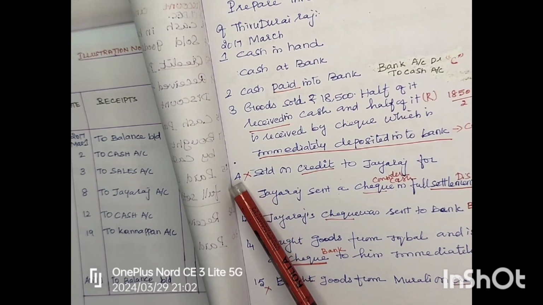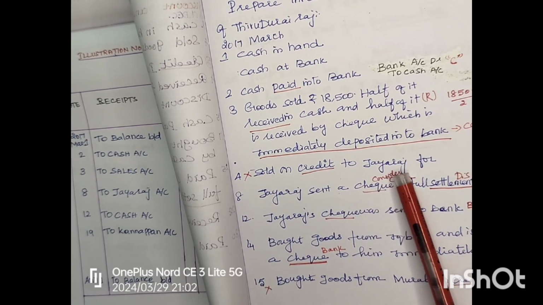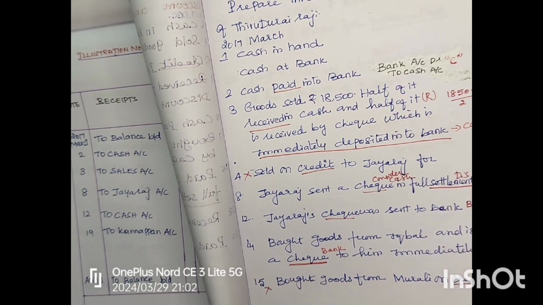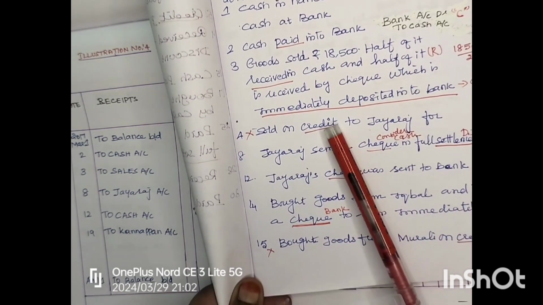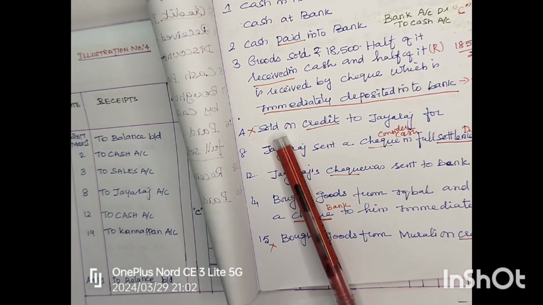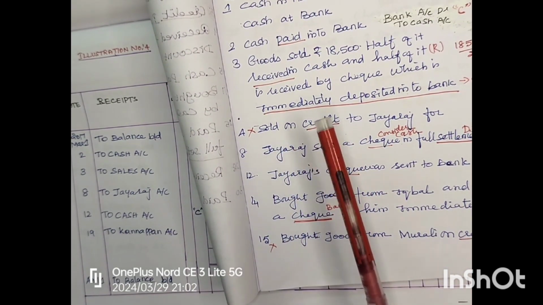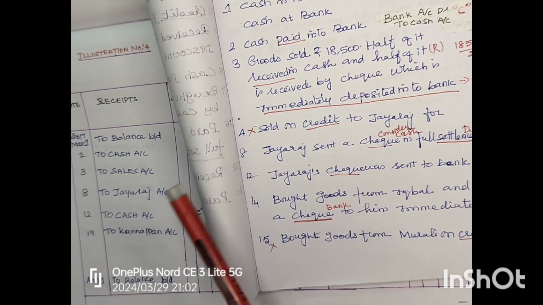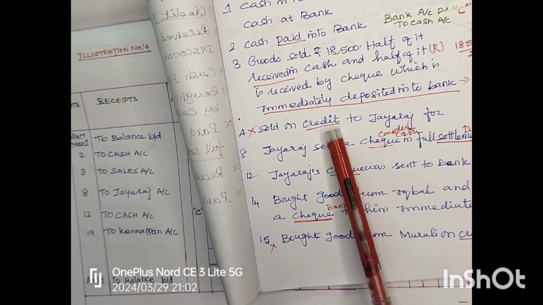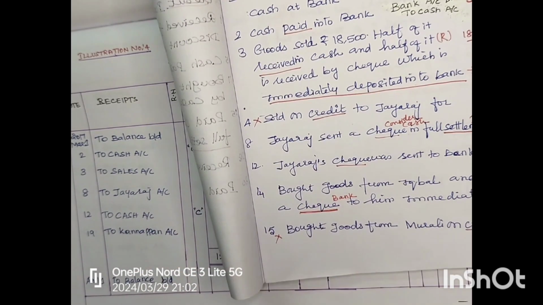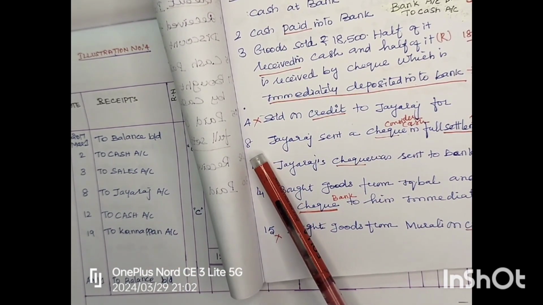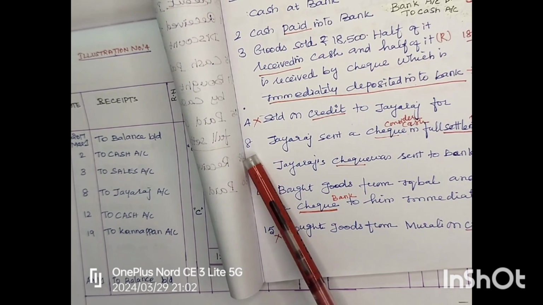The next transaction is March 4, sold goods on credit to Jayaraj for 7,000 rupees. What does this transaction tell us? This transaction clearly tells us this is a credit sales transaction. You must never enter a credit related transaction into the cash book. You only enter cash related transactions in the cash book. So let's go to the next transaction, that is March 8.